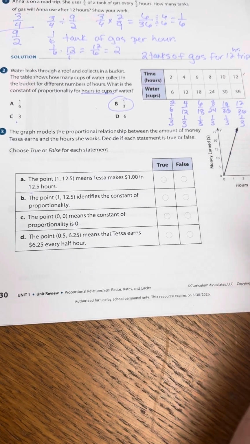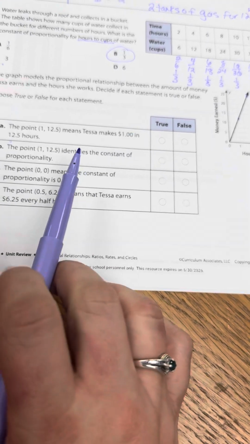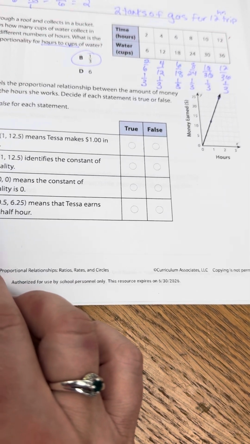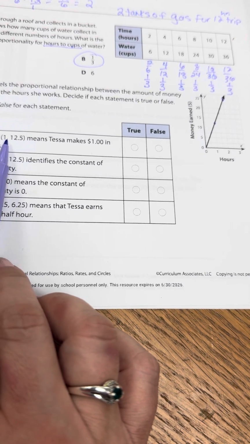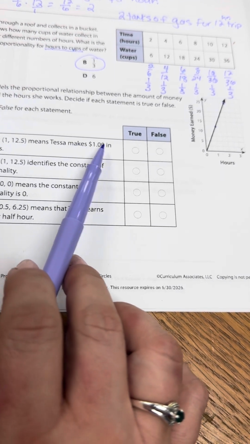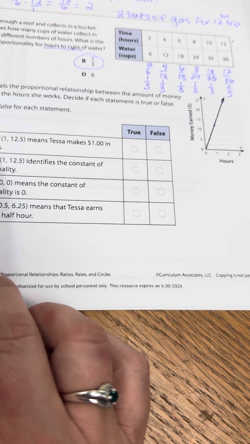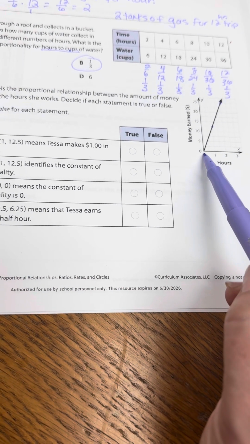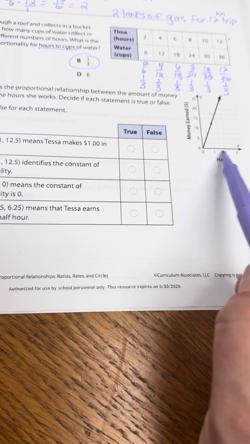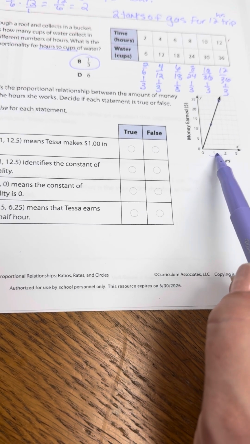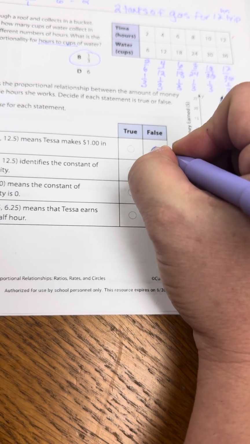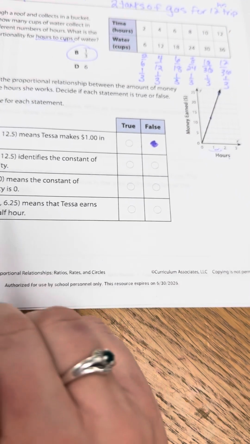About 25, and then we don't see 3. Okay, so let's work through each of these. The point (1, 1250) means Tessa makes $1 in 12.5 hours. So if we're looking, X is always first, Y is always second. So right here, this 1, my X, refers to hours. So that's not correct. So I'm going to bubble that in.